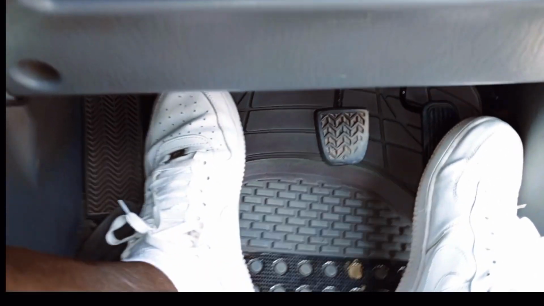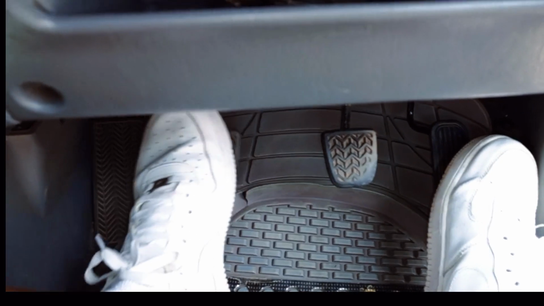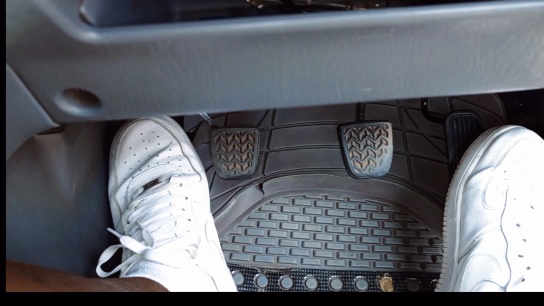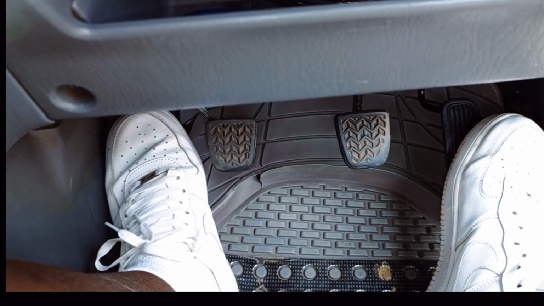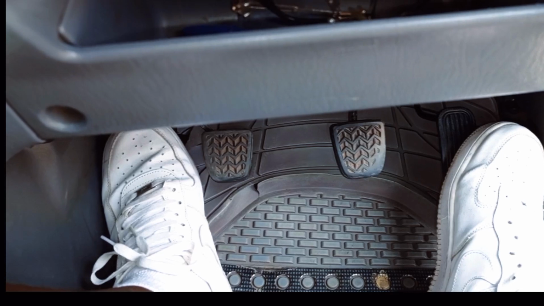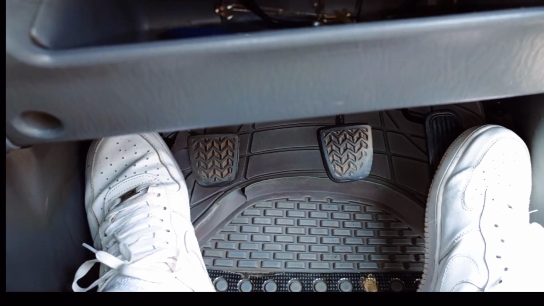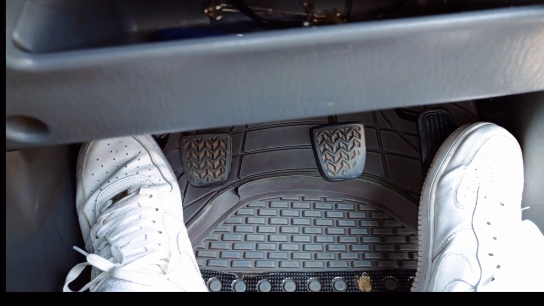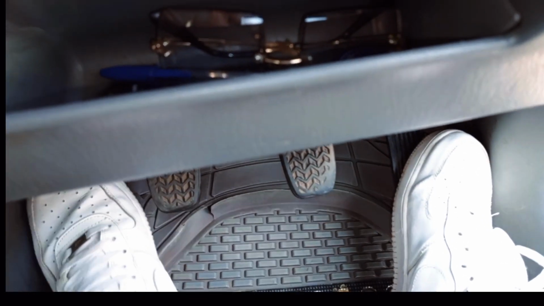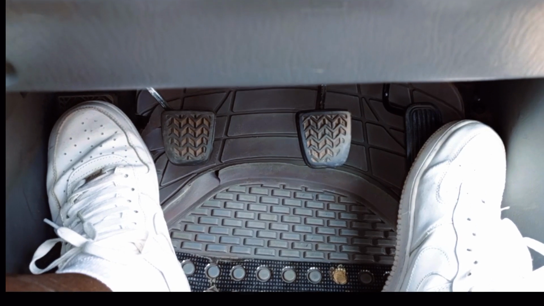So this particular pedal at the extreme left is what we call the clutch. We normally use the clutch when we are changing the gears or when you are about to brake. All right, the clutch is used for changing the gears, and I'm going to show you some other functions of the clutch.